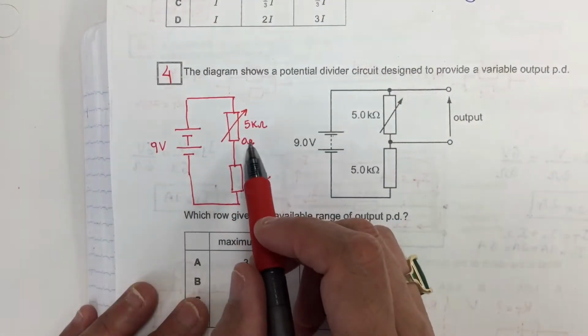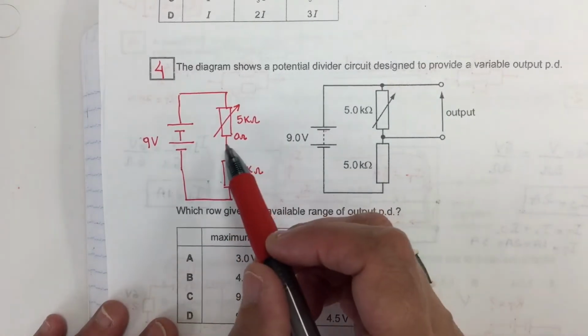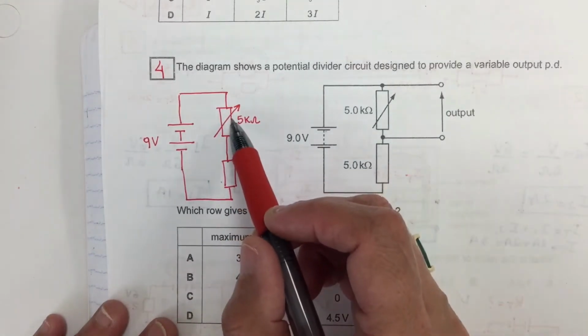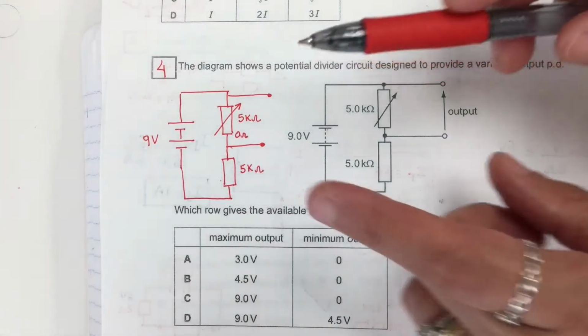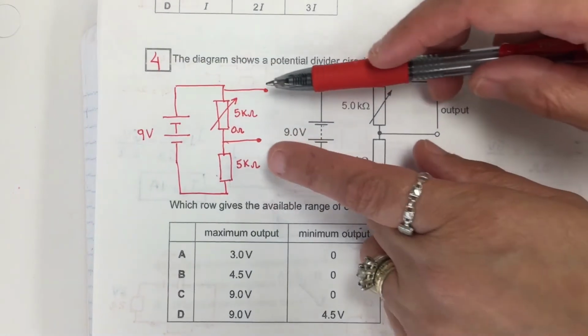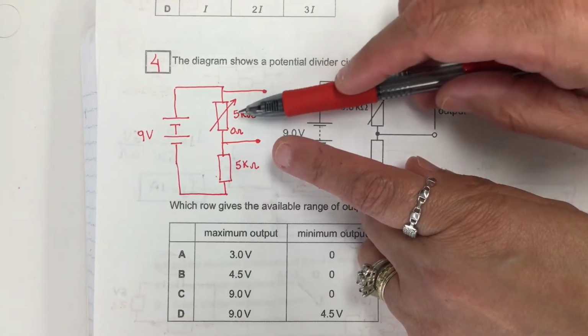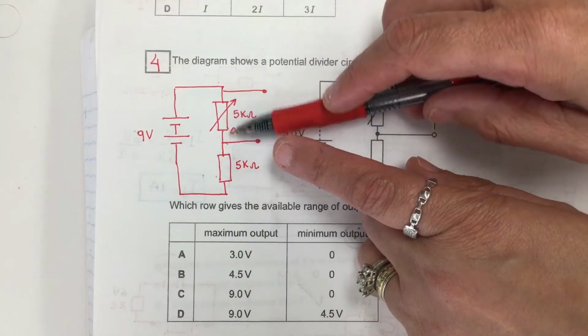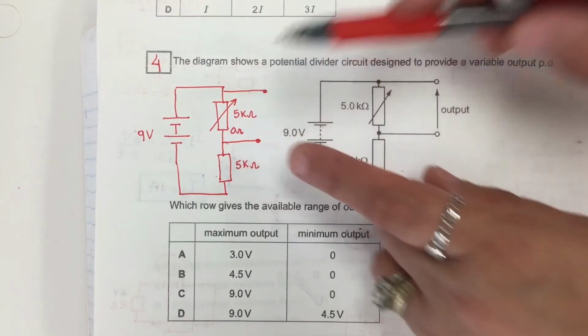It is a variable resistor. Now we have a fixed resistor connected in series with a variable resistor. Now if I place the terminals of my voltmeter on this variable resistor, depending on the value that is set from 0 to 5K, I will have different readings.